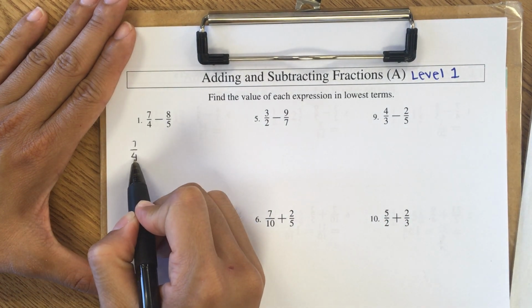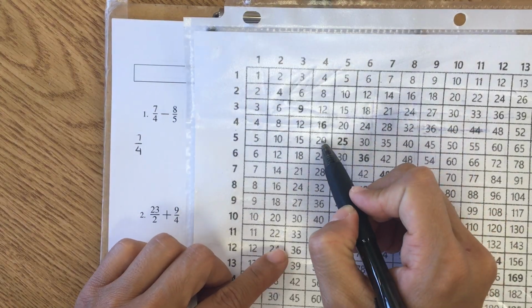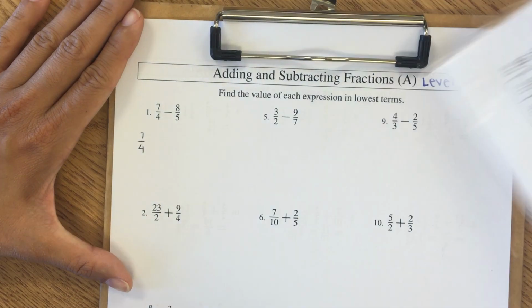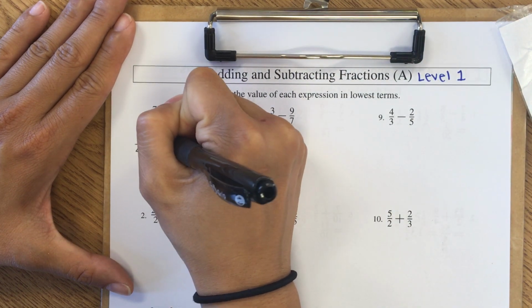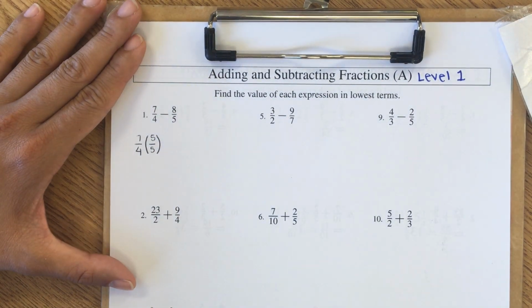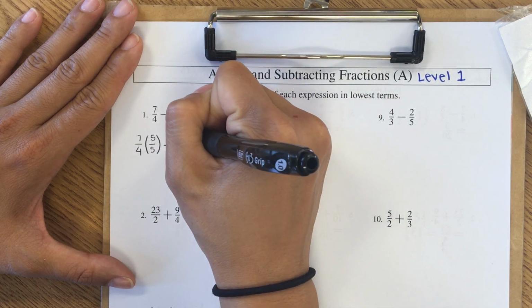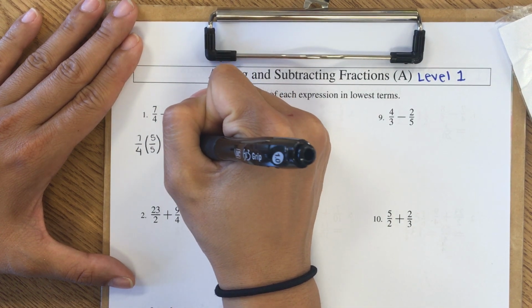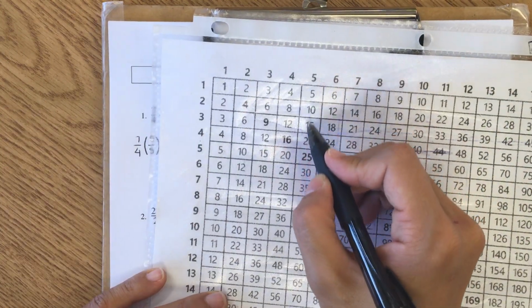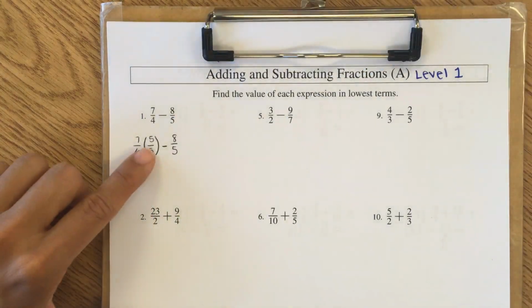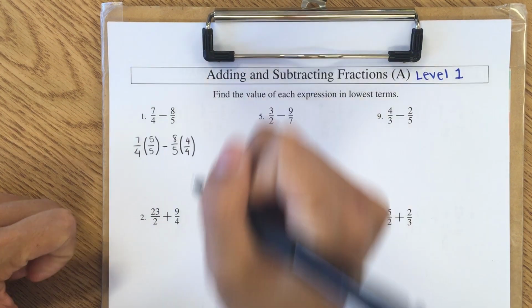We need to make sure that they have a denominator of 20, and the only way to get from 4 to 20 is by multiplying it by 5. So what I'm going to do is make a fraction of 5 over 5 right here. I am going to be subtracting because this subtraction is going to follow down here. My fraction over there is 8/5. To go to 20, if I'm at 5, the only way to get to 20 is 4. So I will need to multiply by 4 over 4.